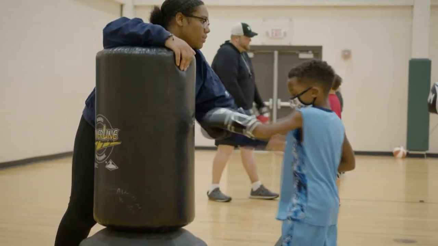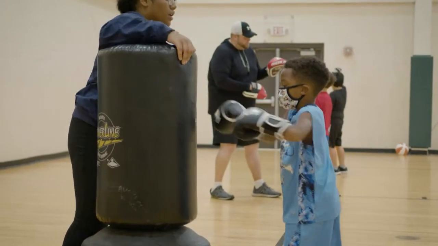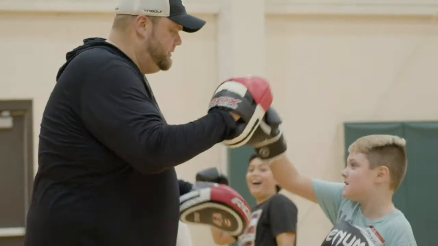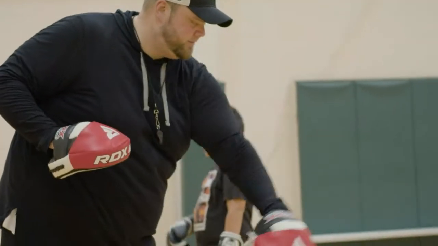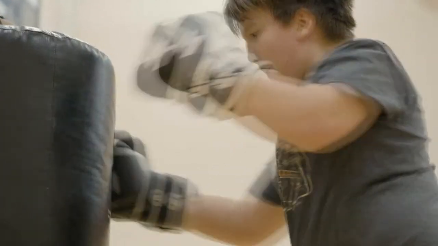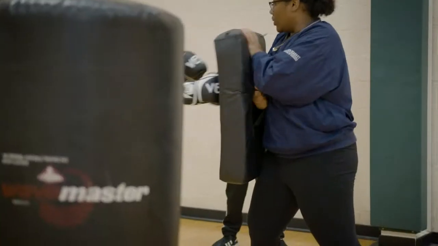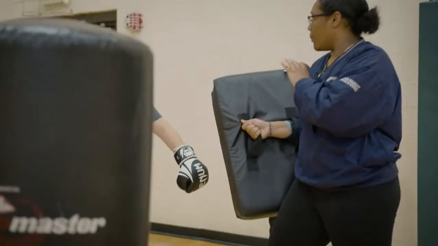We have a couple of different standing bags that we use. We use focus mitts. The kids each have their own pair of gloves. The kids have loved the program so far. We started our first offering for this session in August, and we reached max enrollment. The kids enjoy coming in here and getting a workout in, working as a team, and of course, getting to punch things. So we have three main focal points in this program.